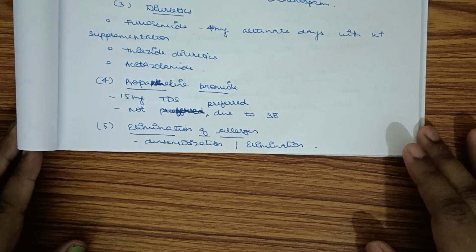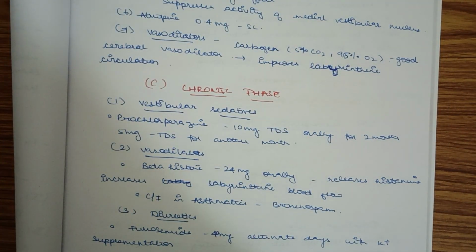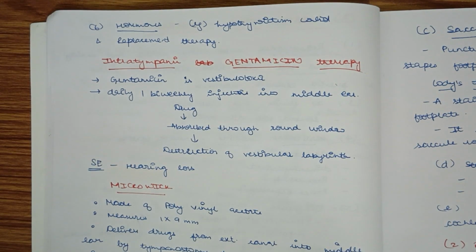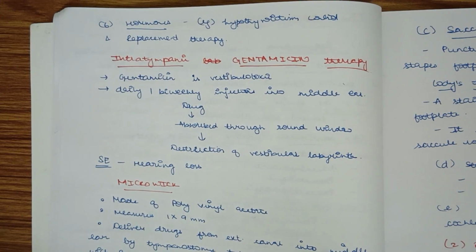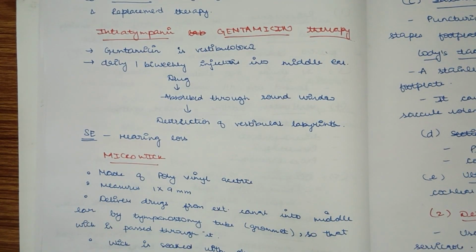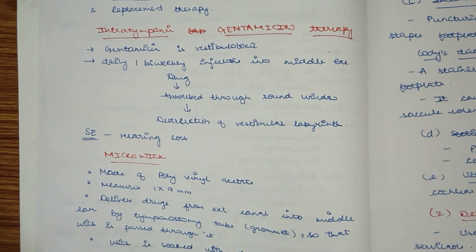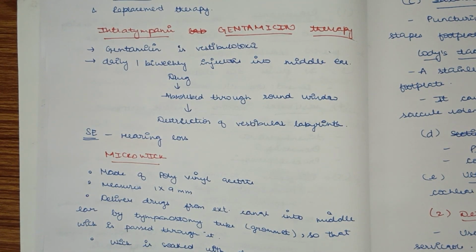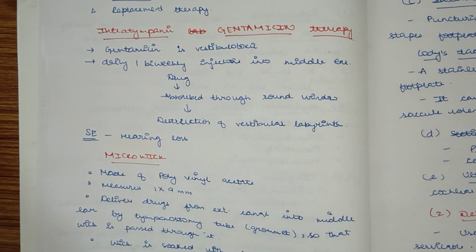Elimination of allergen must be done by desensitization or elimination of the particular allergen. Hormones: hypothyroidism should be controlled by replacement therapy to control Meniere's disease. Intratympanic gentamicin therapy. Gentamicin, as we know, is a vestibulotoxic drug. Initially, streptomycin was given, but now gentamicin is preferred as it is less toxic to the hearing. So gentamicin is vestibulotoxic, so it eliminates vertigo with minimal effect on the hearing.